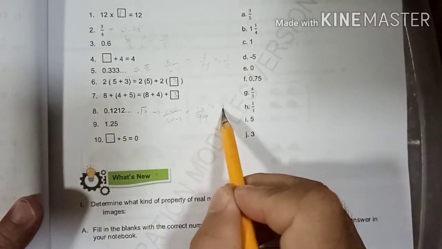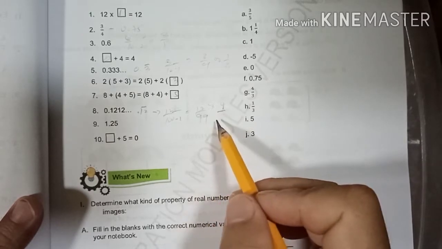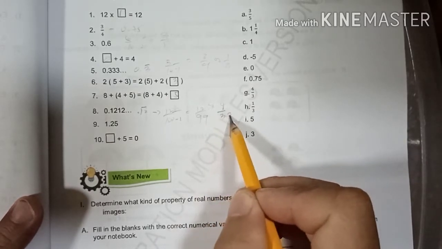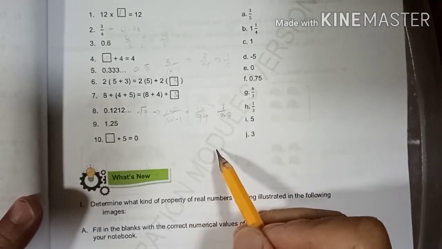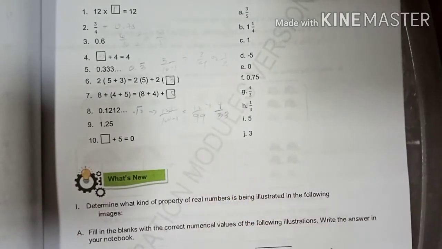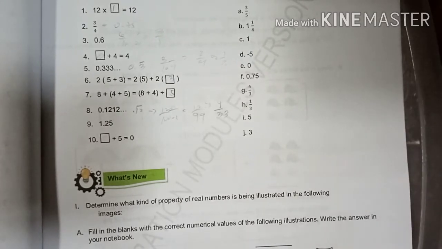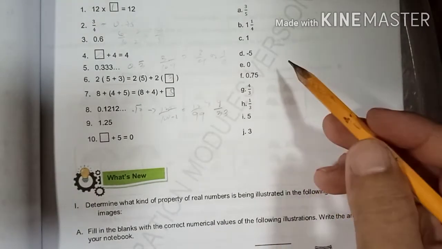That's 4 over 33. Okay. There's no 4 over 33 here. So that is 4 over 33.